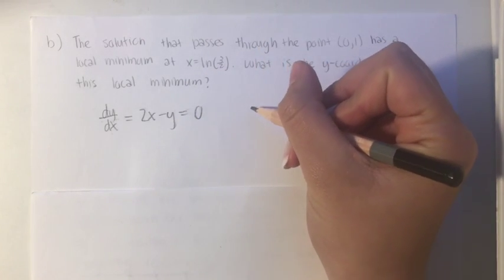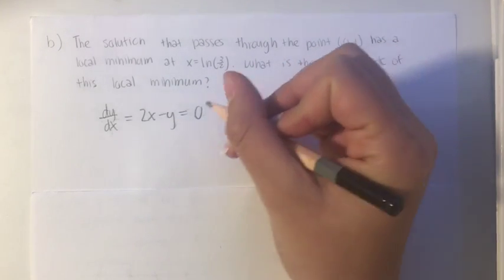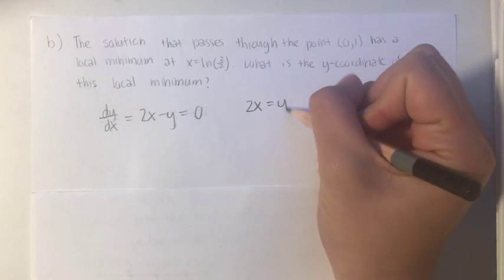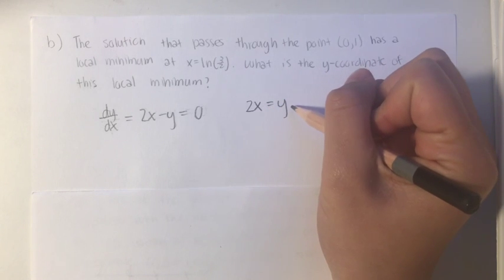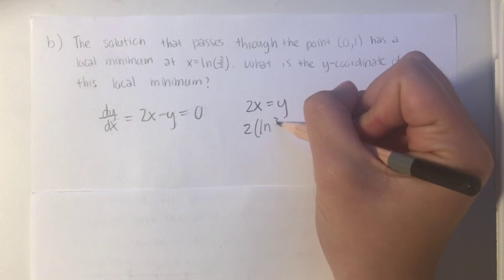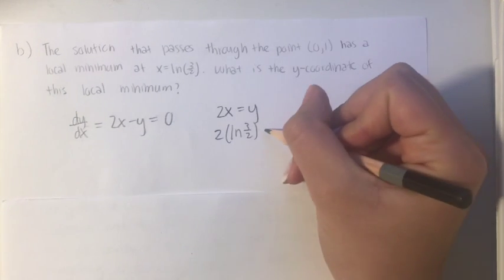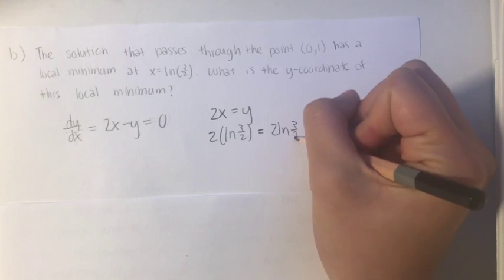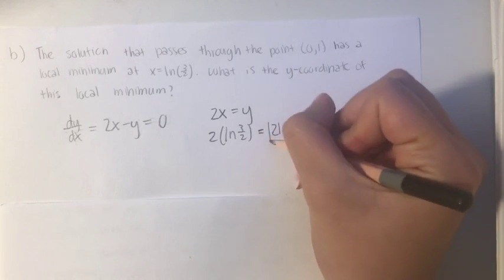Now, the hardest part of this problem is probably just the setup. Once you have this, you can say 2x equals y, since you add the y onto this side, and since x equals ln(3/2), y equals 2 ln(3/2). And that's your answer.